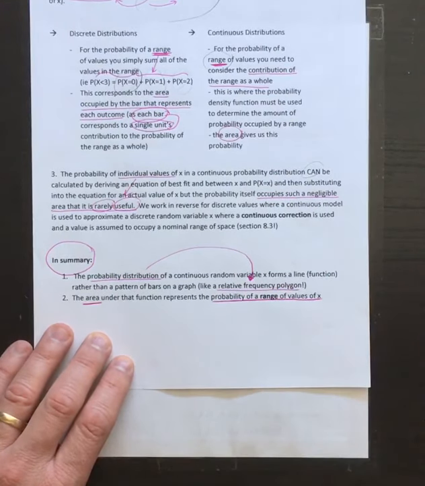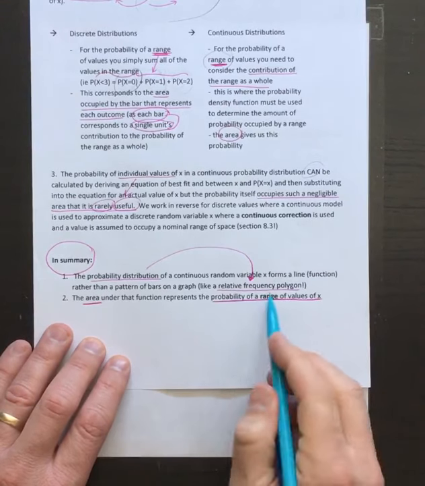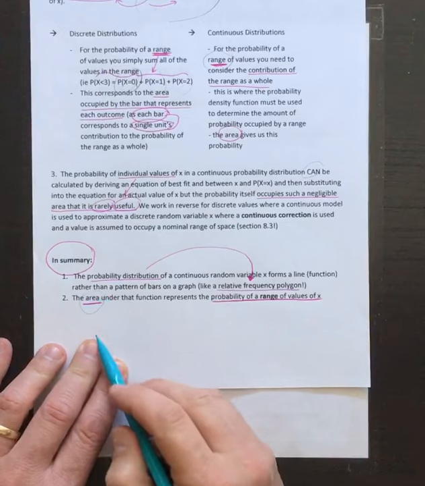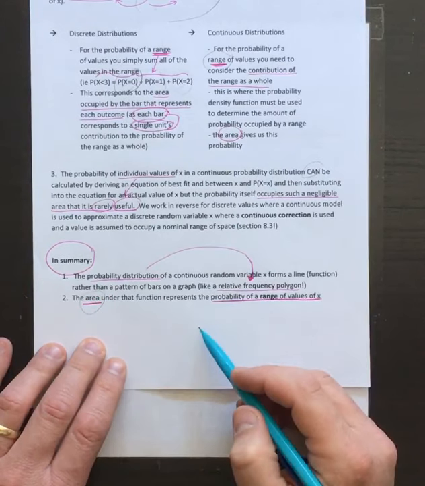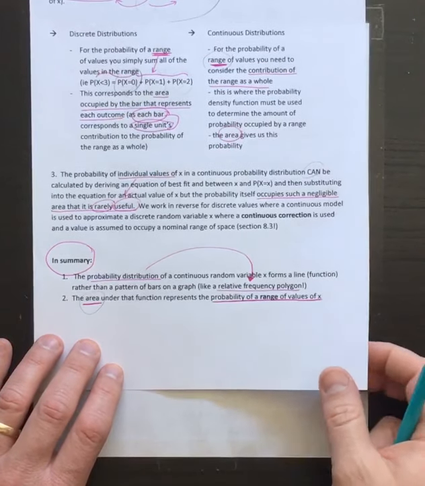In this case, the groupings all mash together into a histogram, and that histogram can have a polygon associated with it. That's really what we do, a frequency polygon, a relative frequency polygon. And then more importantly, for our calculation purposes, the area under that curve represents the probability of that range of outcomes, or the range of our random variable x. Okay, so now let's get to some examples.